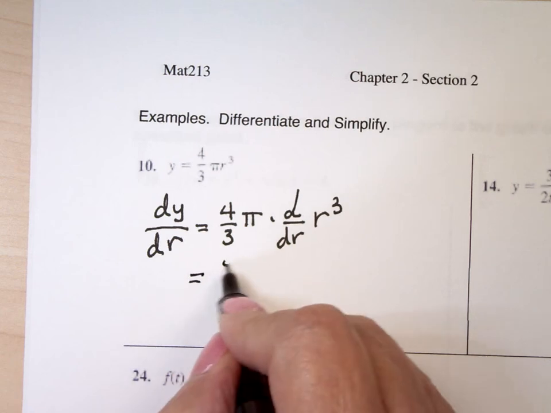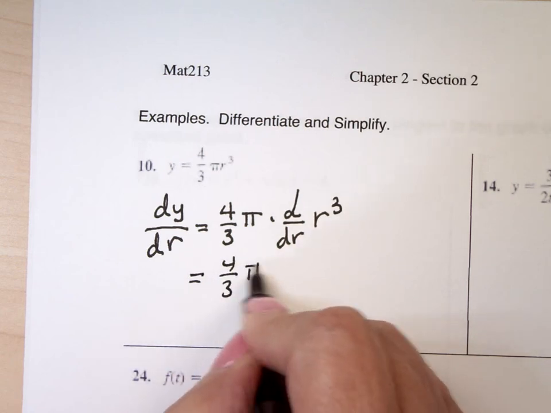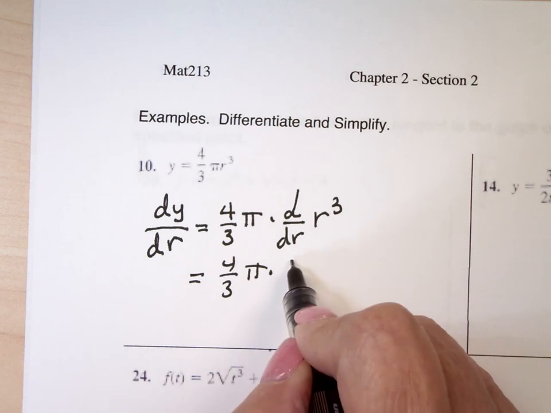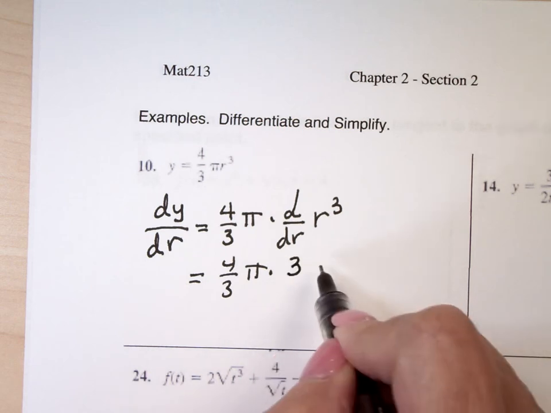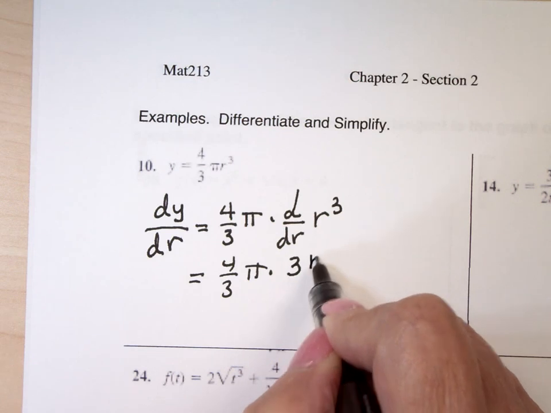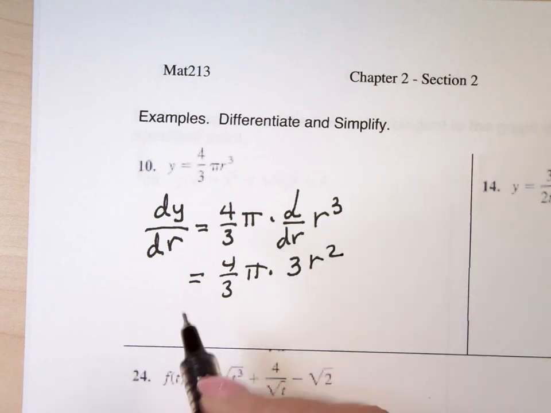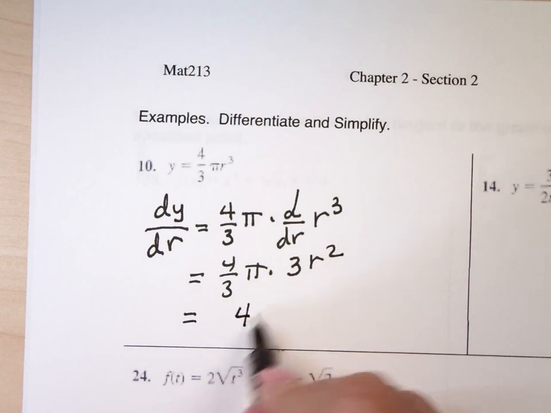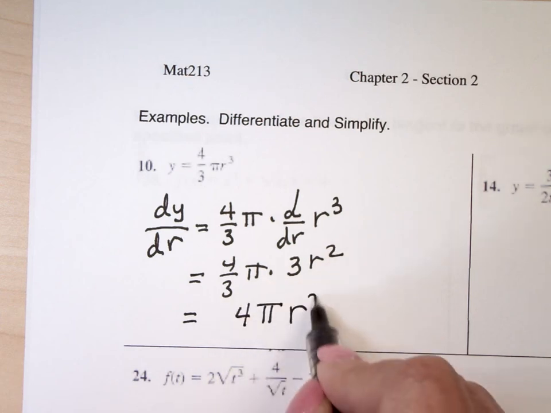So what is this? This is 4/3 pi times, what's the derivative of r cubed? 3 r squared, yeah. So 4/3 times 3 is just 4 pi r squared.